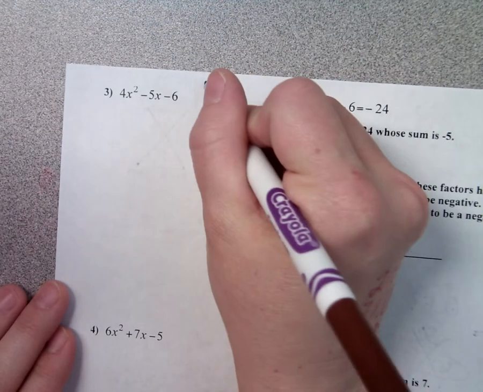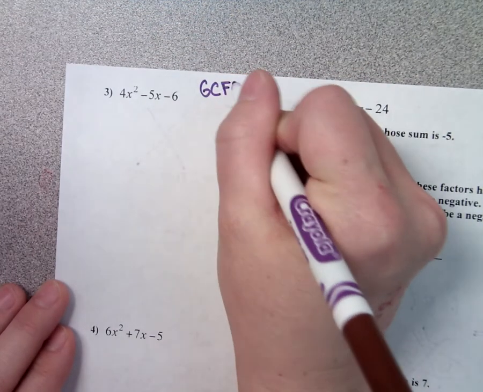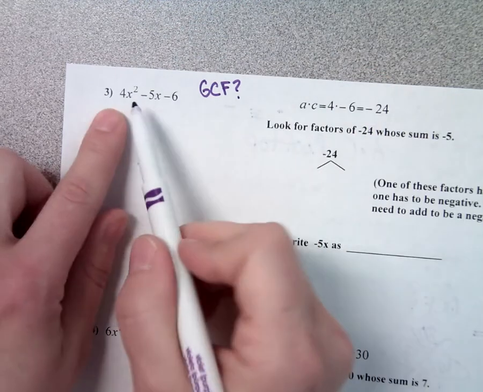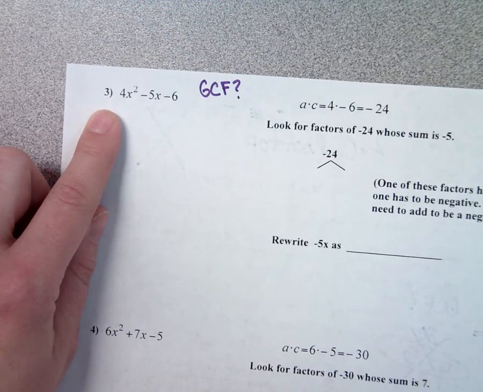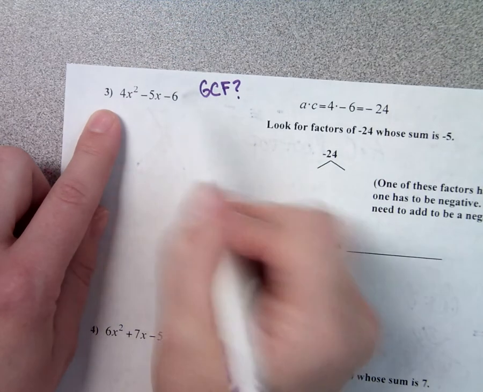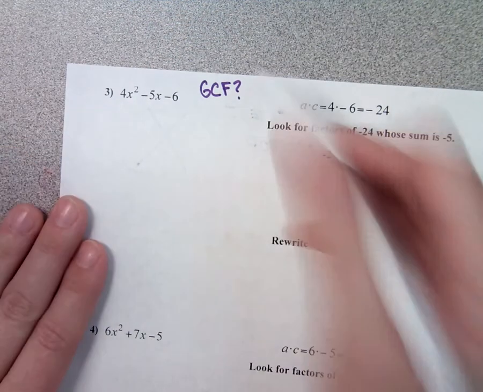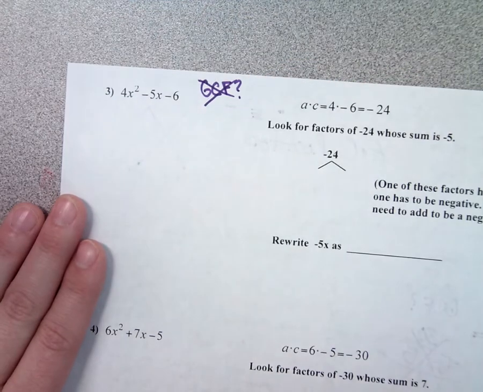Number 3. I will always start by looking for the GCF. It's just sometimes students tend to forget about that. Can you think of anything that would divide into 4, 5, and 6 besides a 1? No. Do they all have x's? No. So there is no GCF. So then I move on.